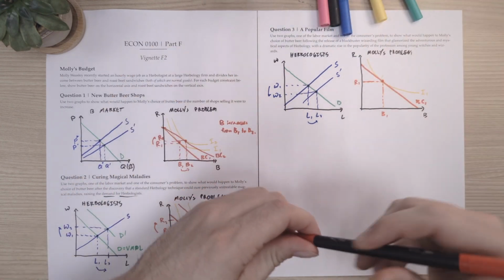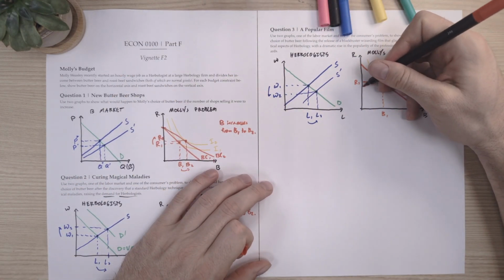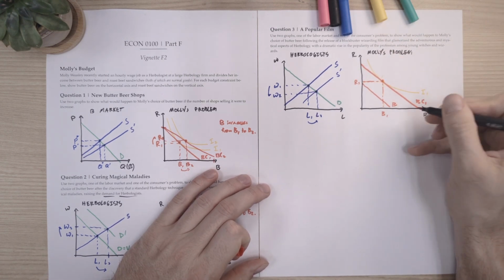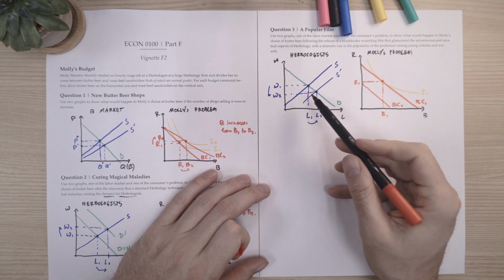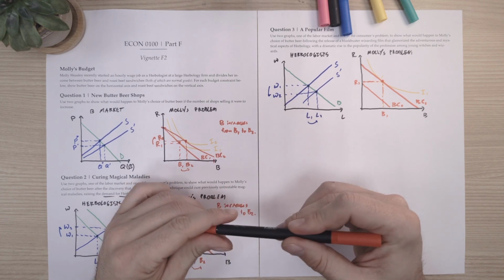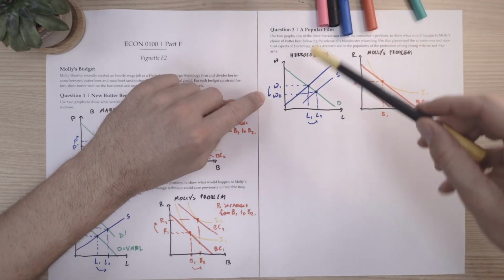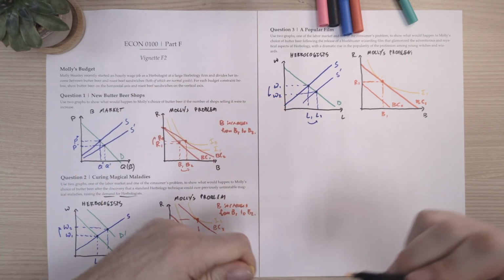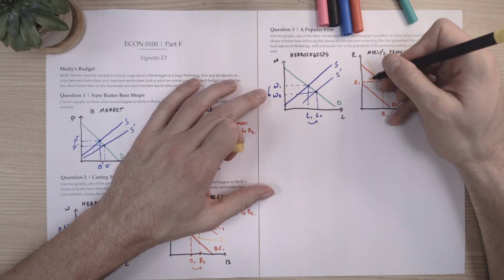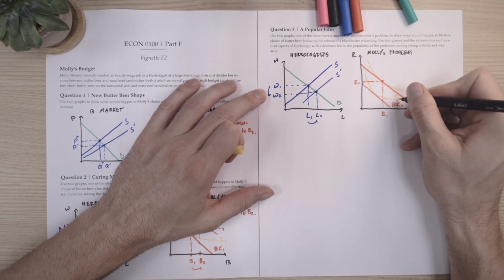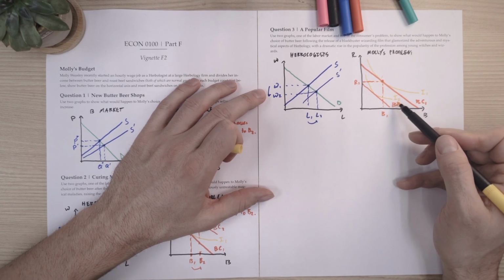And so what happens for Molly is actually the opposite of question 2. So we see a shift in her budget constraint. She's now making less than she was before, under the assumption that her wages are coming directly from the labor market. So her budget constraint shifts in, which then means she can afford less, which puts her on a lower indifference curve.